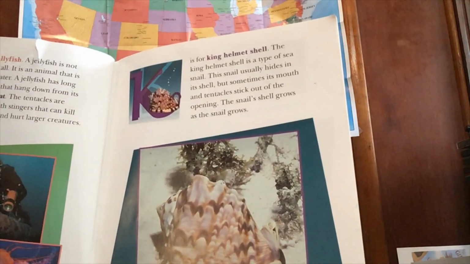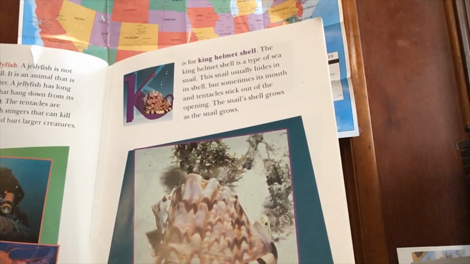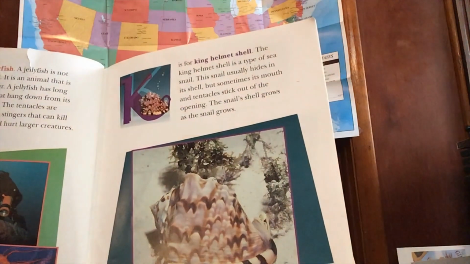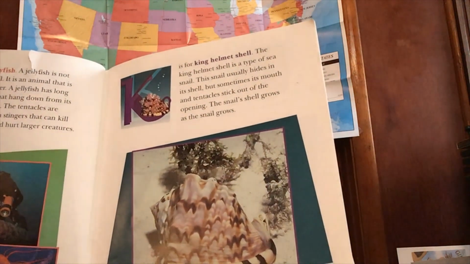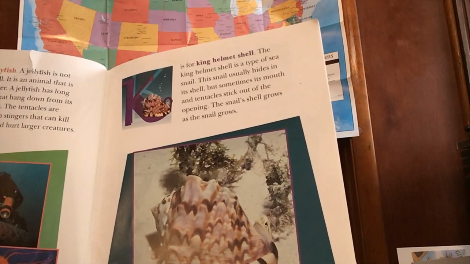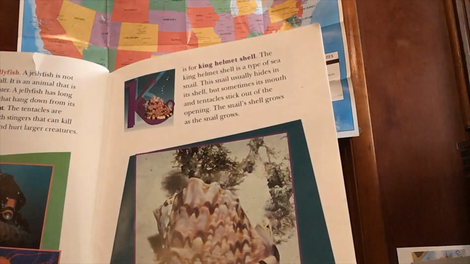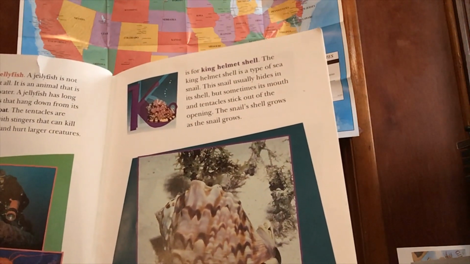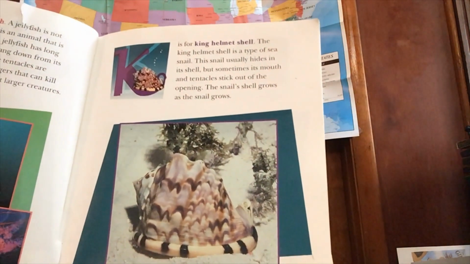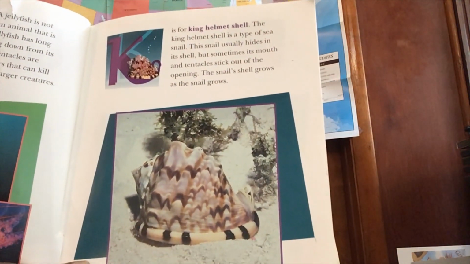K is for king helmet shell. The king helmet shell is a type of sea snail. This snail usually hides in its shell, but sometimes its mouth and tentacles stick out of the opening. The snail's shell grows as the snail grows. That was a tongue twister. My goodness, I didn't know how to do tongue twisters.